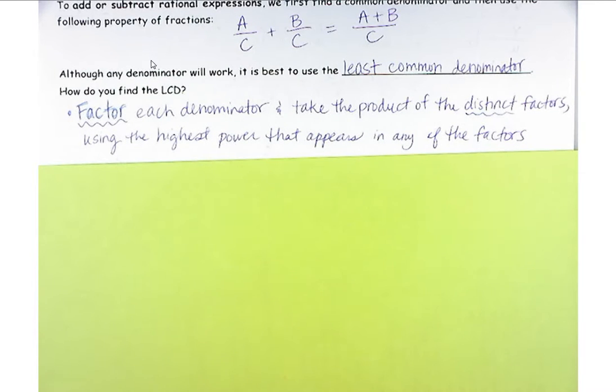Think about if you want to distinguish yourself from somebody else. What does that mean? Yeah, different, unique, right? So when we're talking about distinct factors, we're just talking about different factors. They can't be the same.